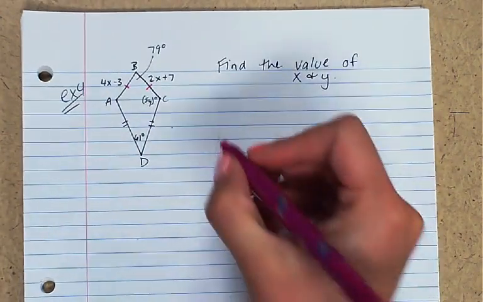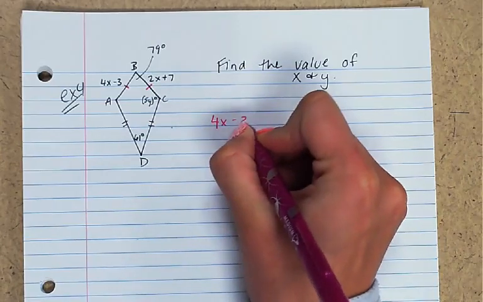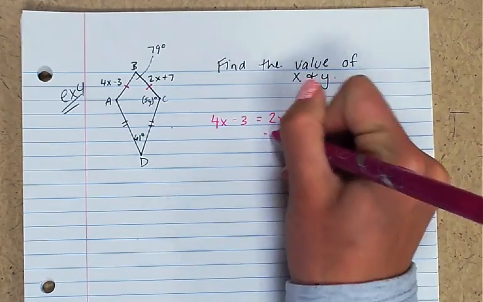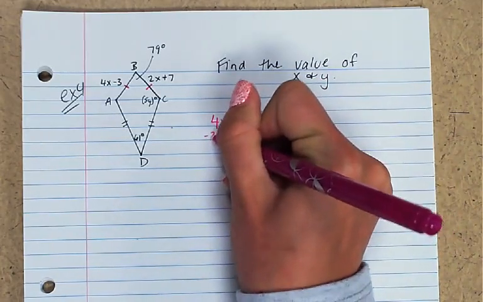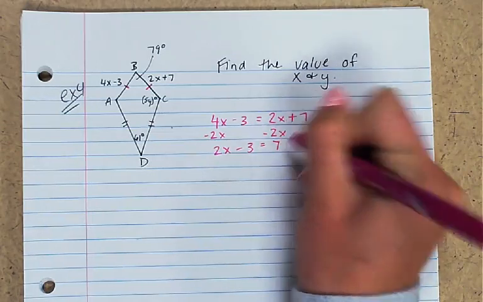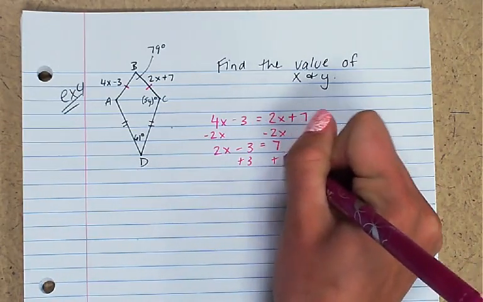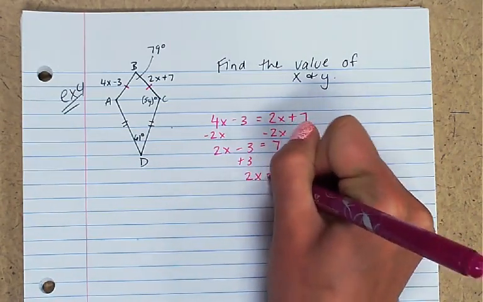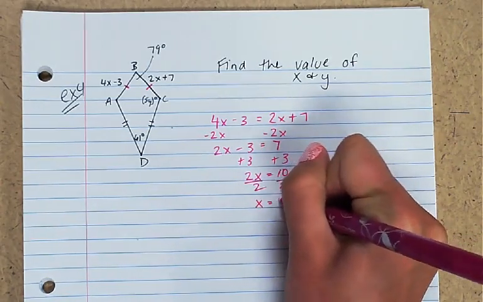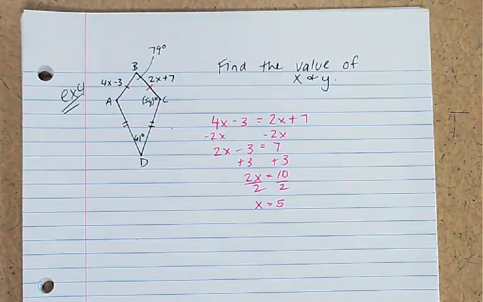So to solve that, I would just go 4x minus 3 has to equal 2x plus 7. Subtract 2x from both sides. Add the 3. And divide by 2. So x is 5 there.